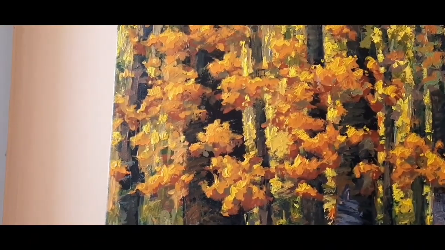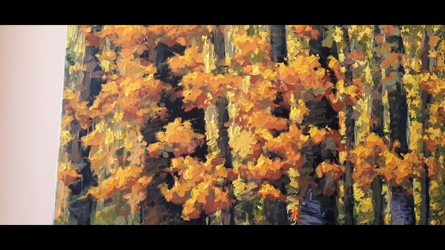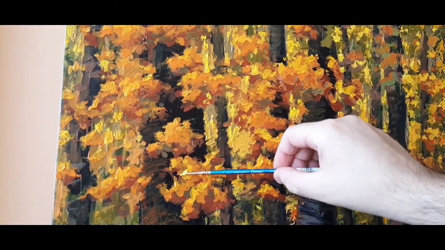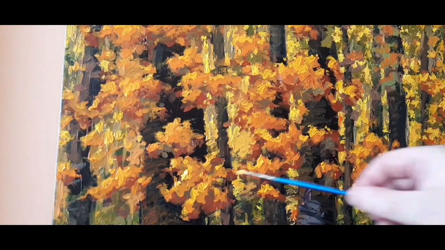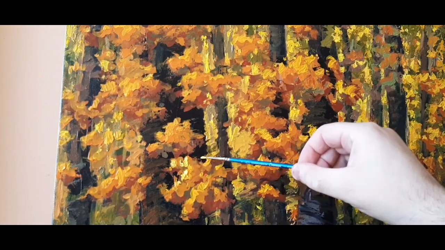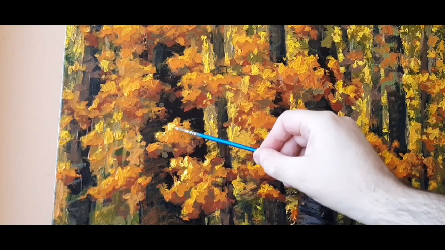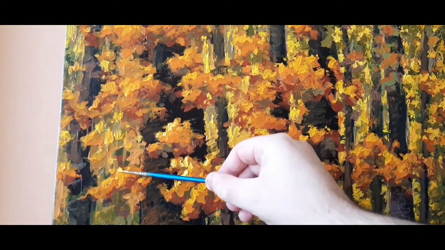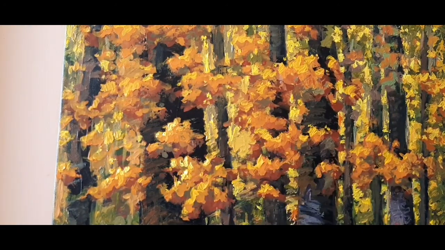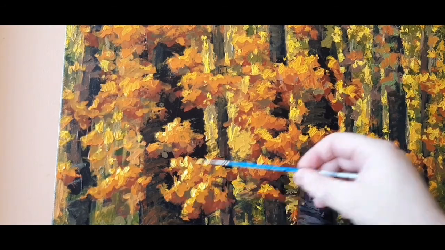And here are the clusters of leaves right in the foreground, somewhere in the front of the close-up foreground trees, and I am demonstrating the highlights that are coming in.